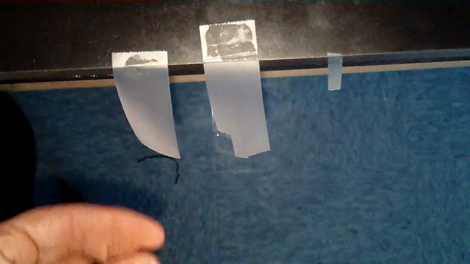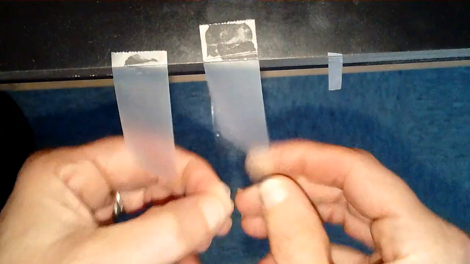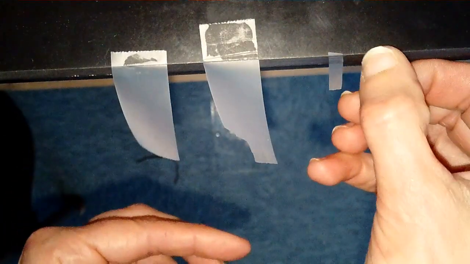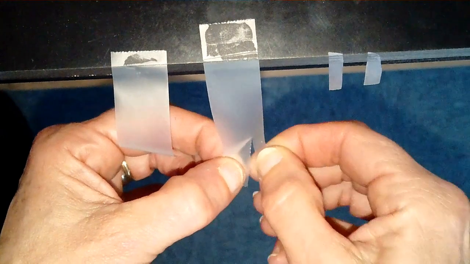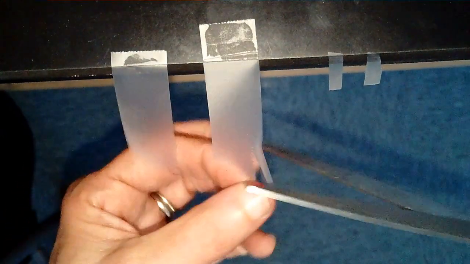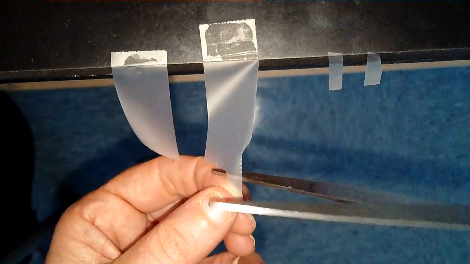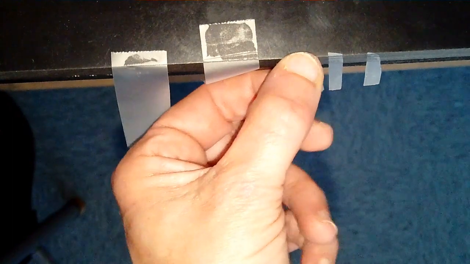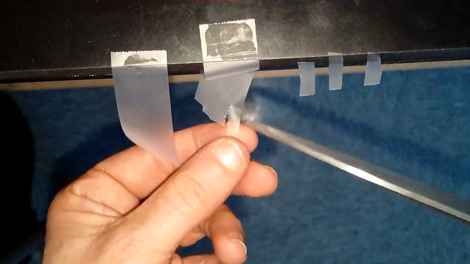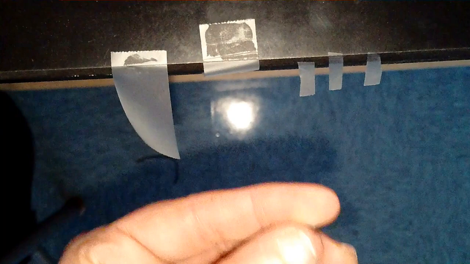This might be the trickiest part of the entire project. 1, 2, 3. And I'll cut this off. So you should get about 4 little strips from each big piece of tape. You probably want about 12 to 14 of these for the next part.